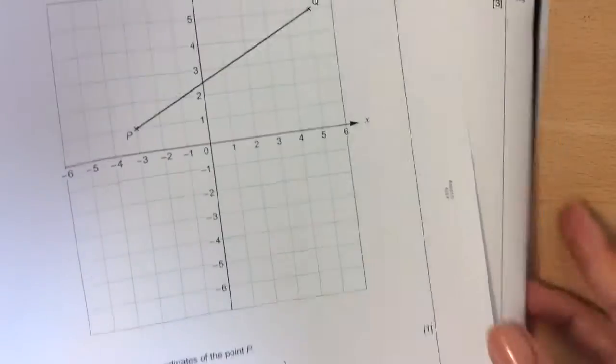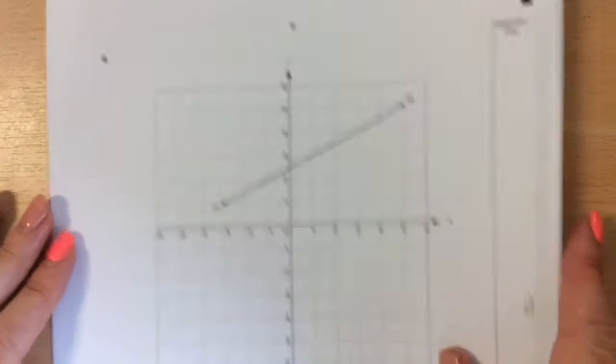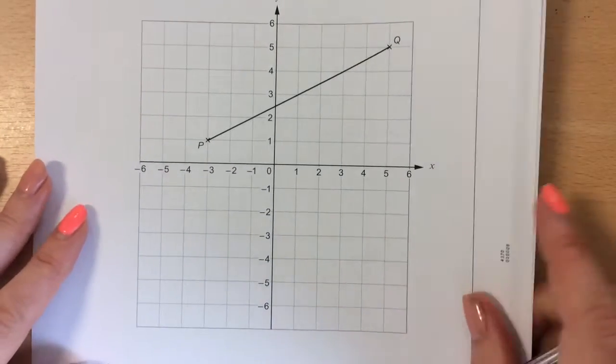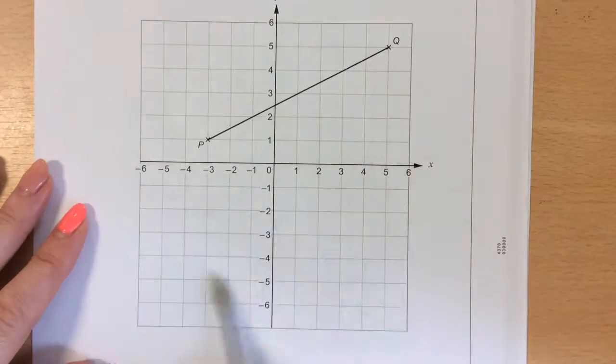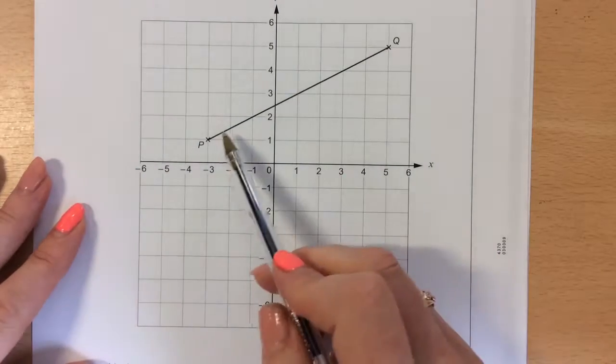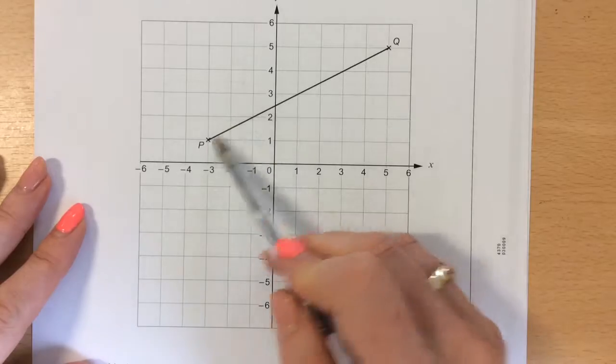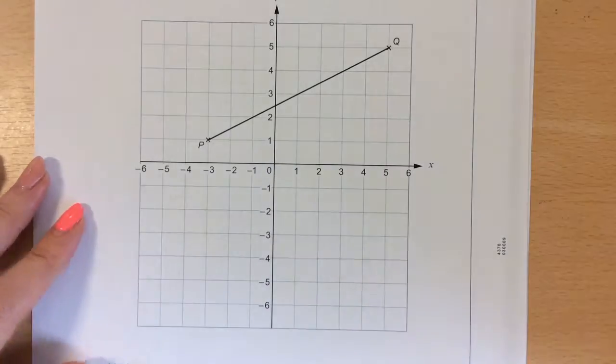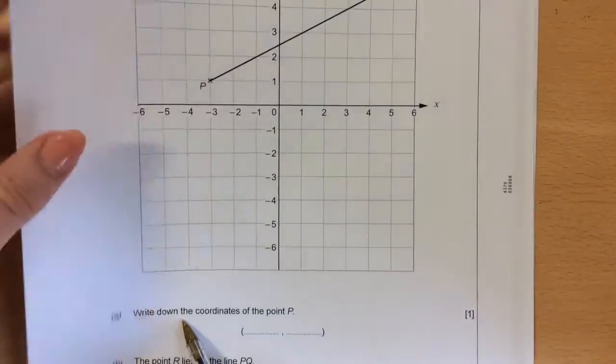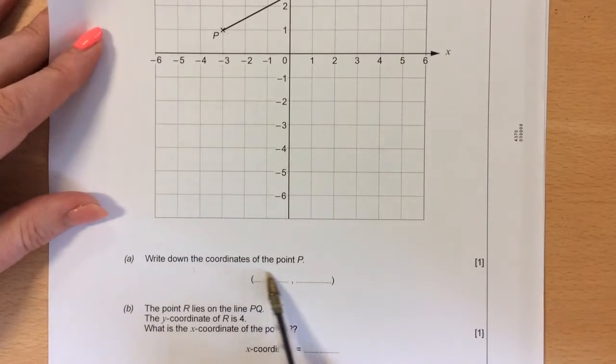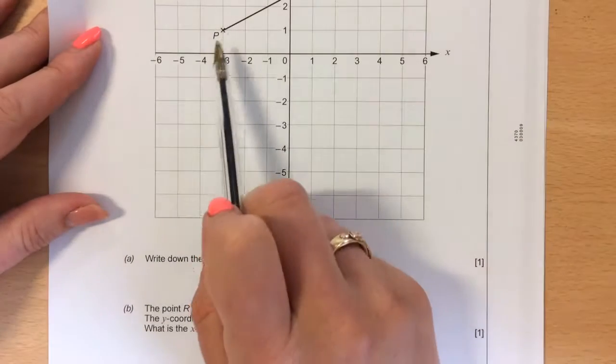More difficult question now then. Let's have a look at this one. So what does it give us here? Well, it gives us a 4-quadrant grid with a line from P to Q. The first part, it says, write down the coordinates of the point P. Right, the point P is here.